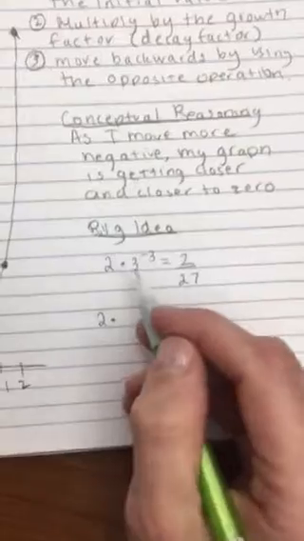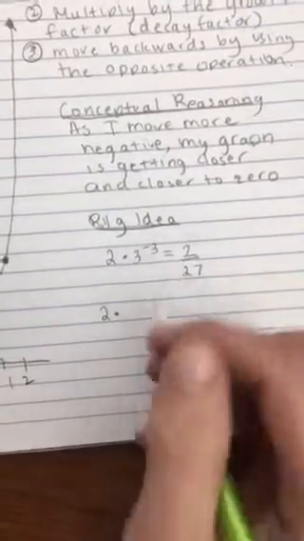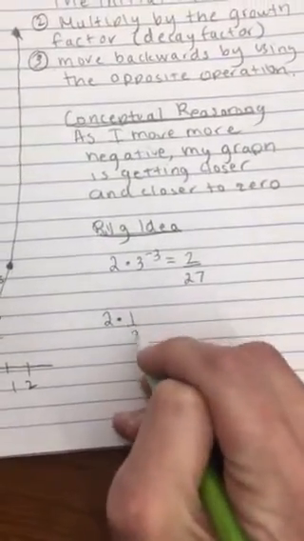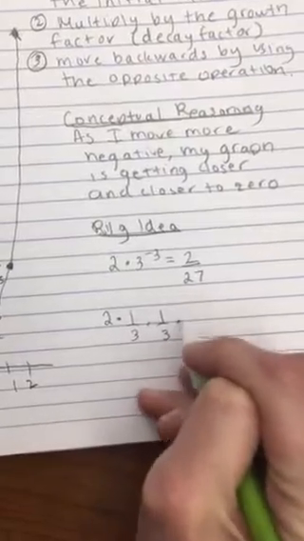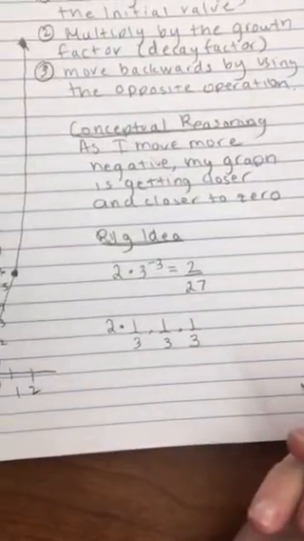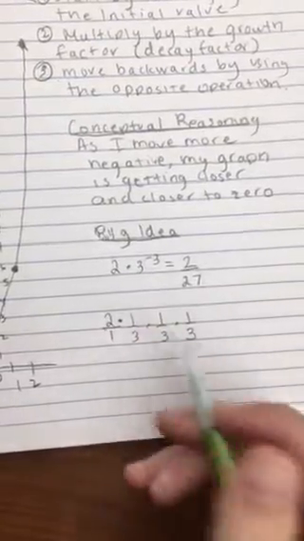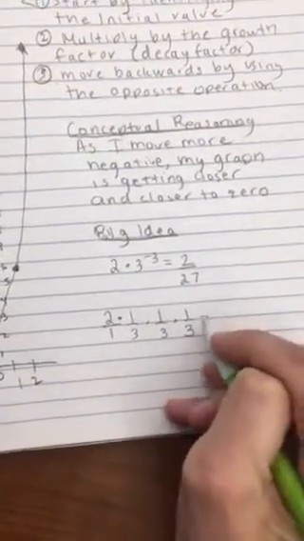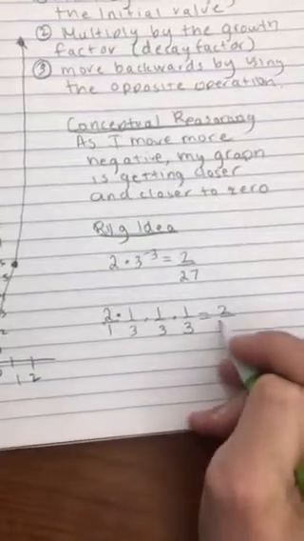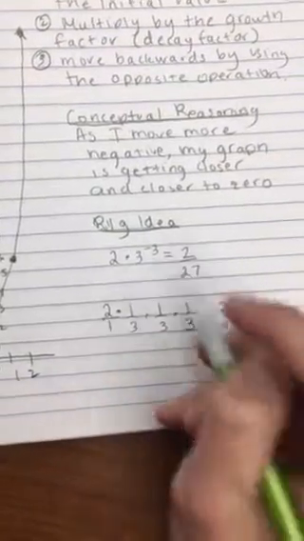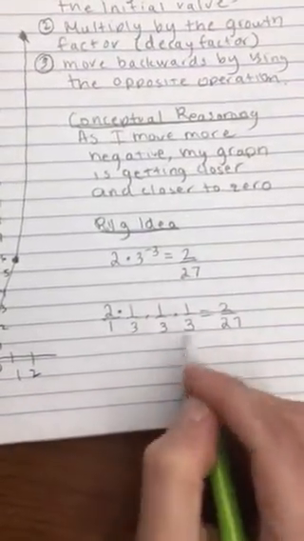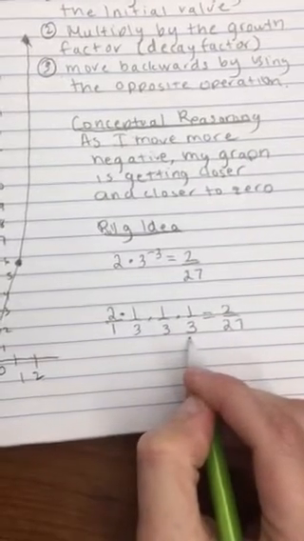So I'm multiplying by 1/3 three times, which is essentially the same thing as 2/1 times 1/27. So I have 2 over 27. Negative exponents are like multiplying by reciprocals.